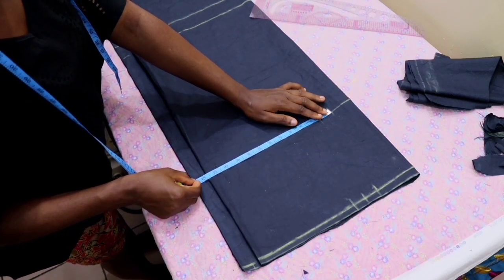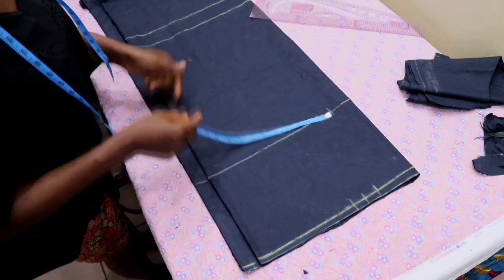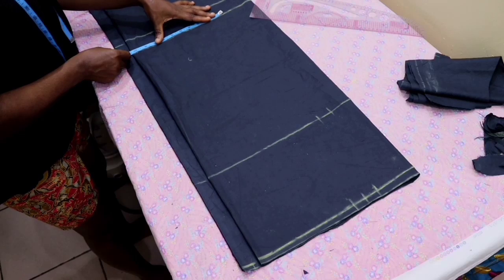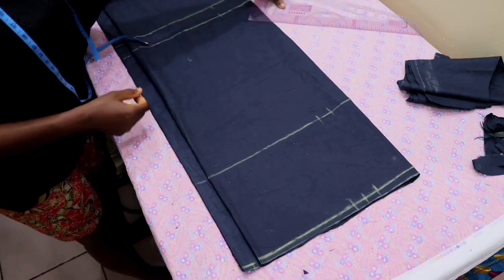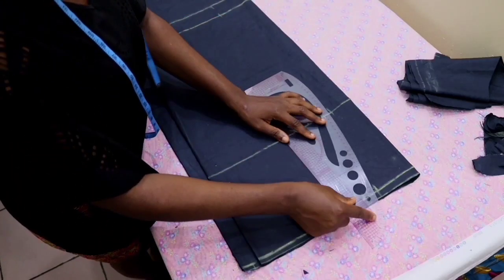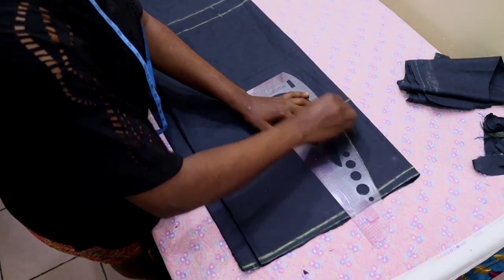You put it on the hem of the skirt, but then you are going to be minusing 1.5 from it so that you can have pencil effect. So whatever you have on your hip line, place it on the hem of the gown and then you minus 1.5. Then you're going to use the curve part of your French curve to connect the hip to the waist.